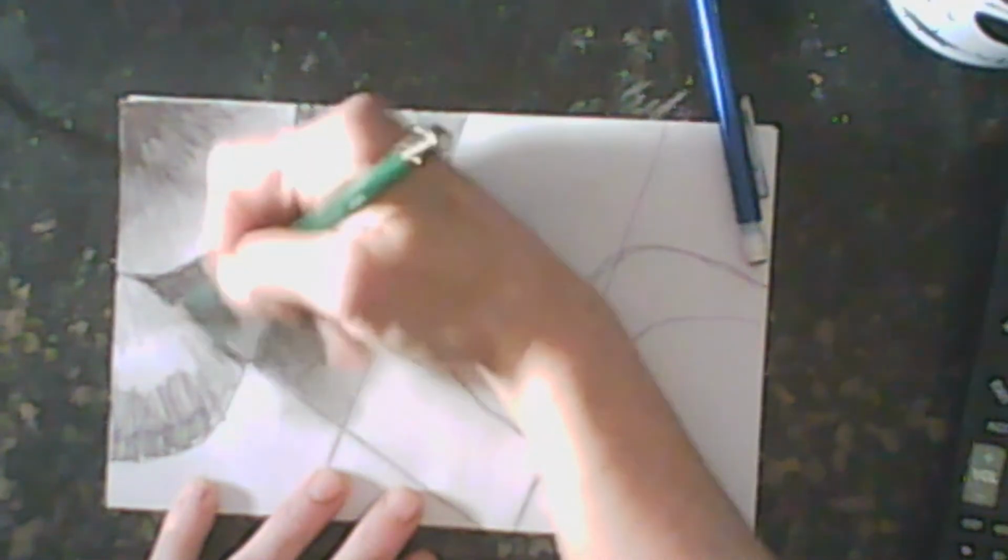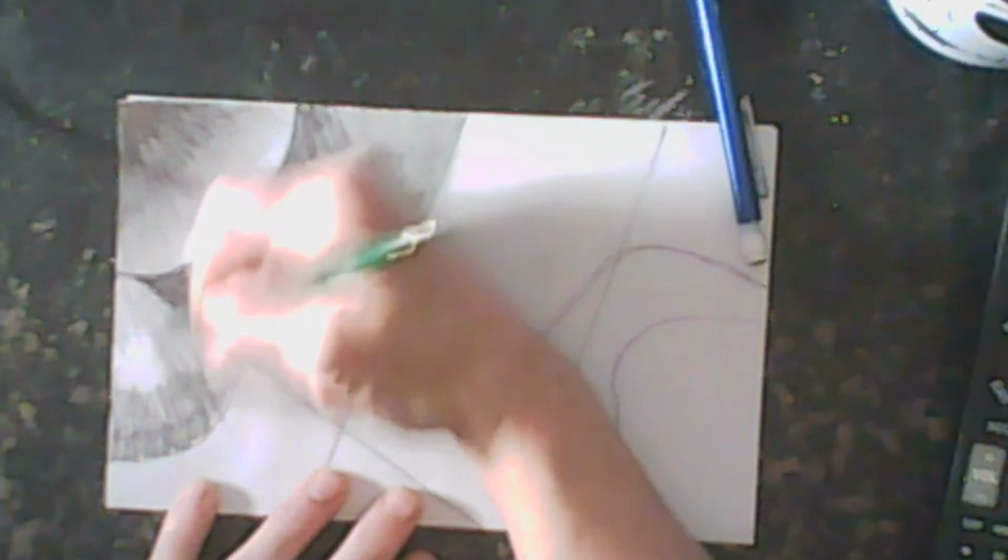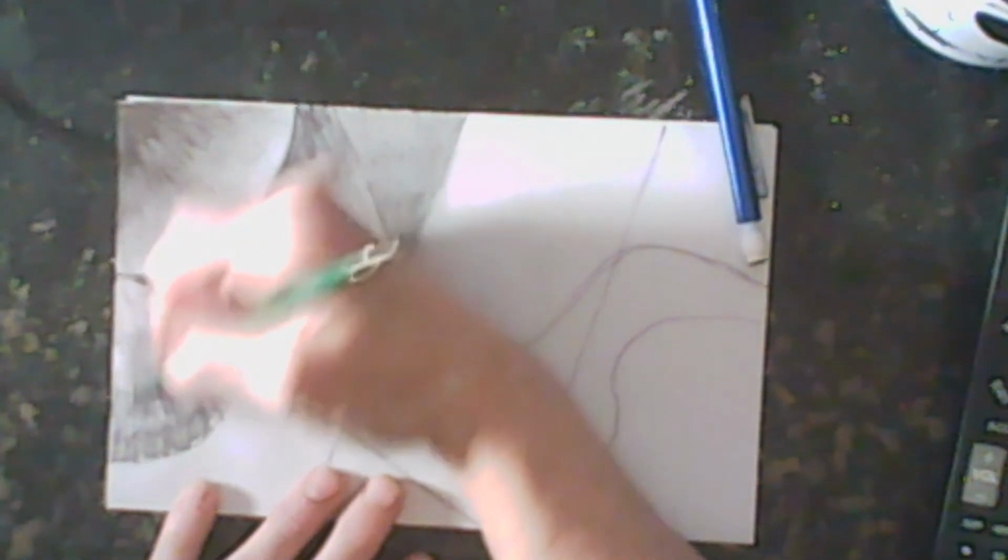And I'm doing this very quickly because I want to get this done, or at least most of it done. But I want you to take your time and make it nice. This is just a little artwork. And we can frame it and do whatever we want with it, but it comes out really nice.